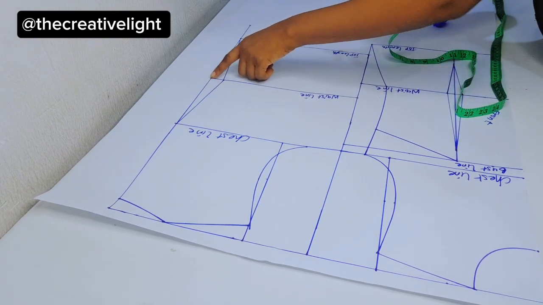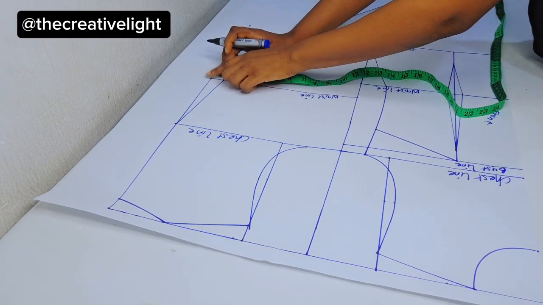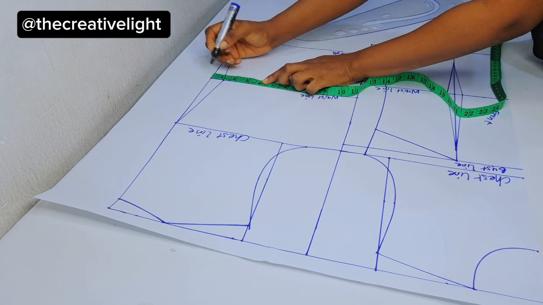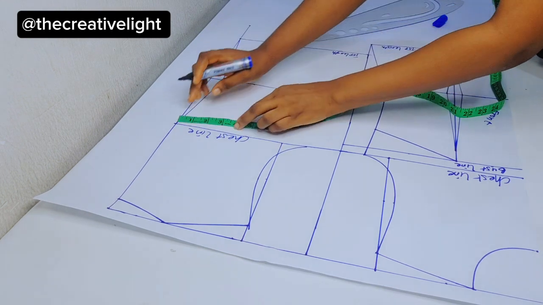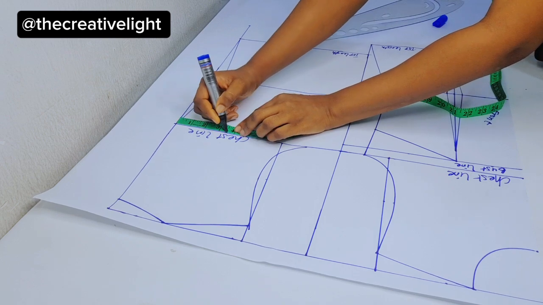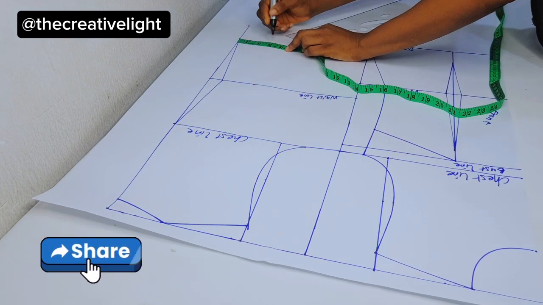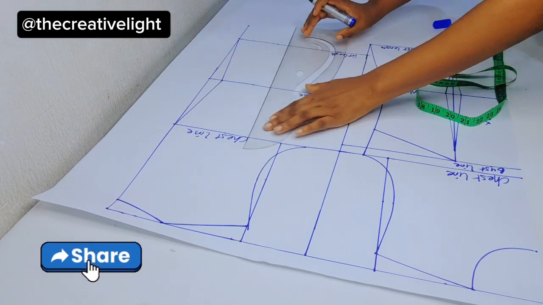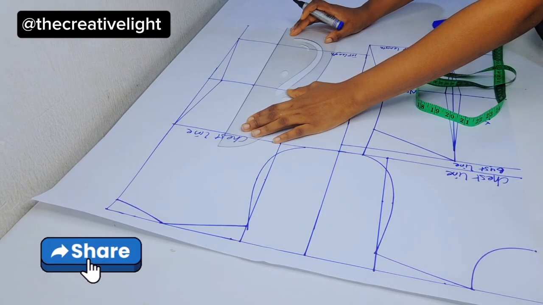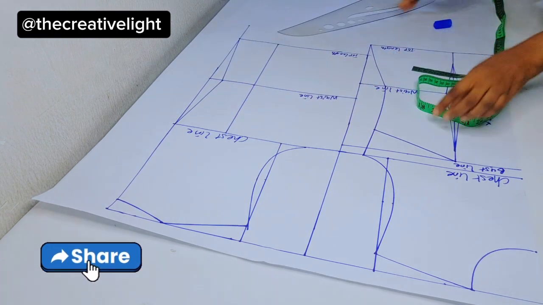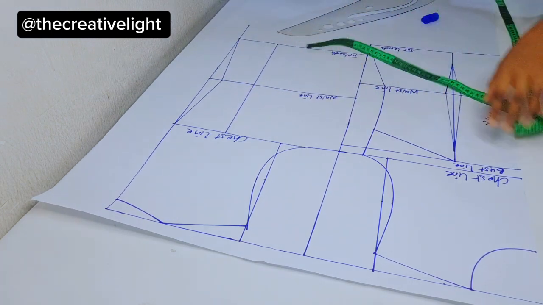So from that, not the 1 inch, from the back, see where I placed my tape, I'm going to get half of my nipple measurement. I'll also mark half of my nipple measurement on the chest line and also on the top length, same way we did for the front. You want to take your dart. So you connect the 3 points, right?